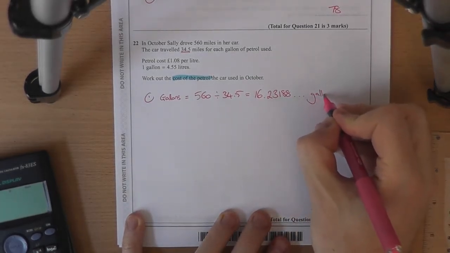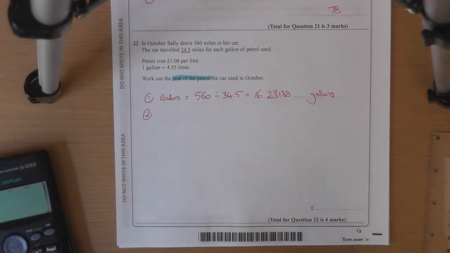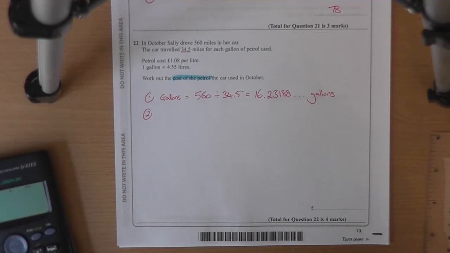I'm going to do any rounding at the end. I'm going to keep things a little bit more accurate than I need them to be so that my answer is more accurate. So we now know how many gallons of petrol we've used. We need 16.23188 and so on gallons of petrol. That's 16 lots of the 34.5 to get up to the 560 miles that Sally drove.